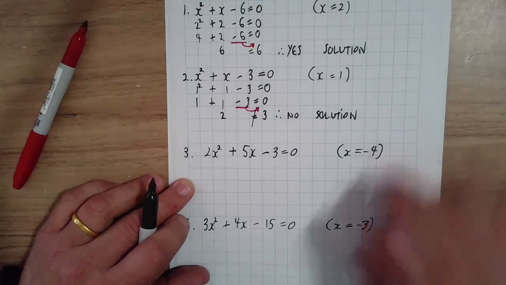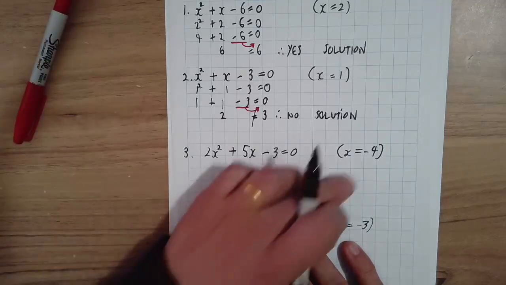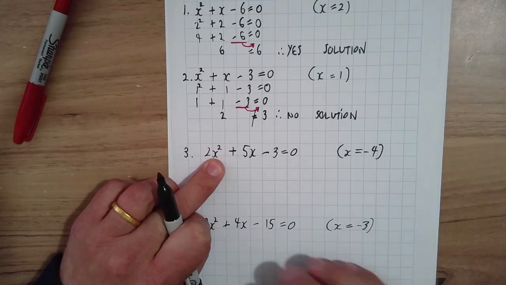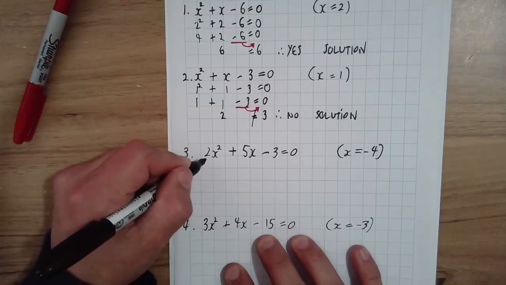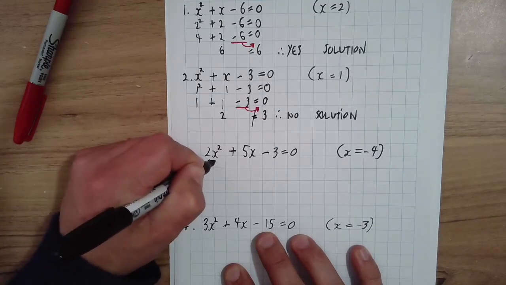So negative values in these ones. We still have the same process, but just because it's a negative, when we pop it in here for the x in 2x squared, we need to be careful about what we do with that negative. Okay, so 2 multiplied by minus 4 squared.